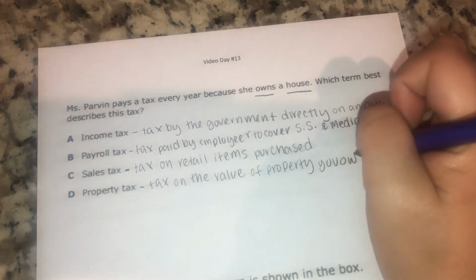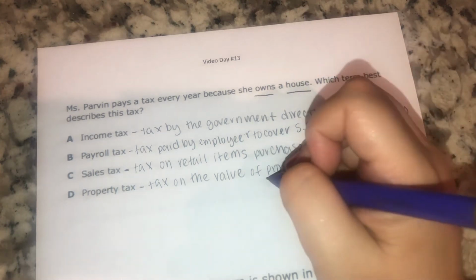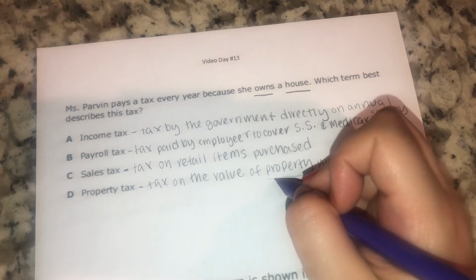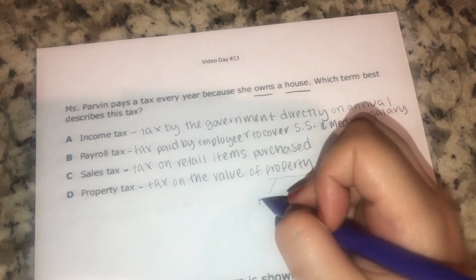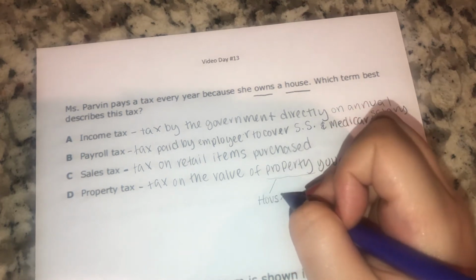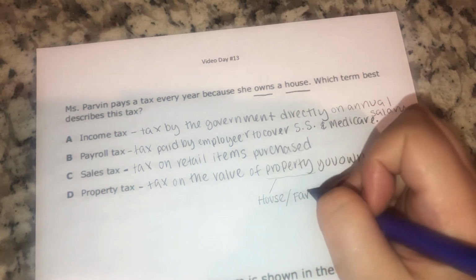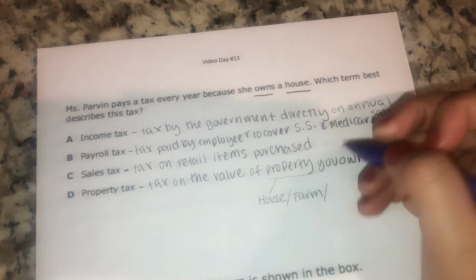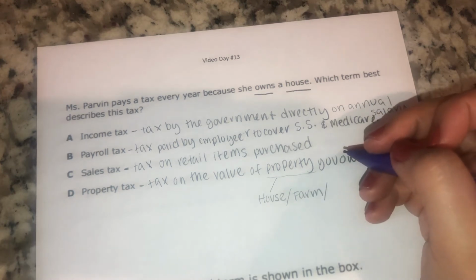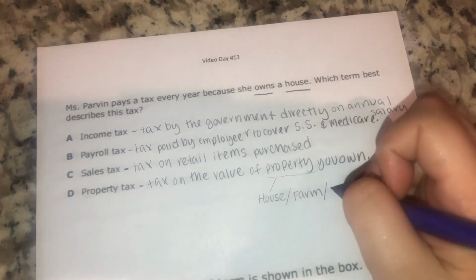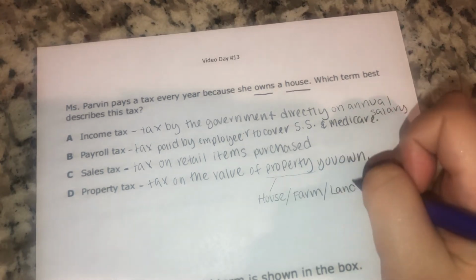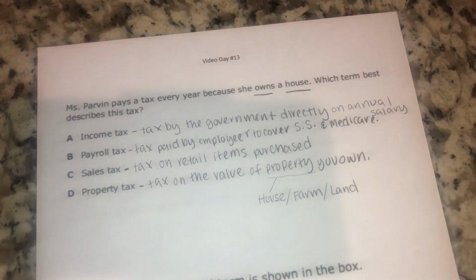So property is anything like a house or a farm or, let's see, land, anything like that, okay?